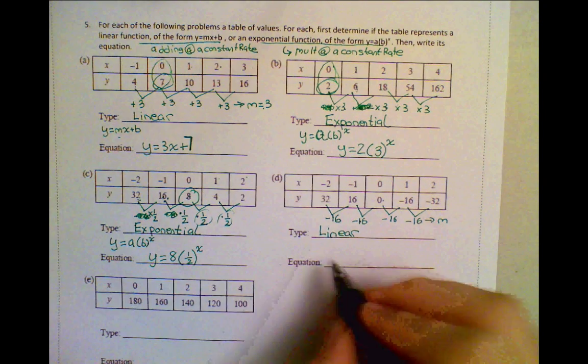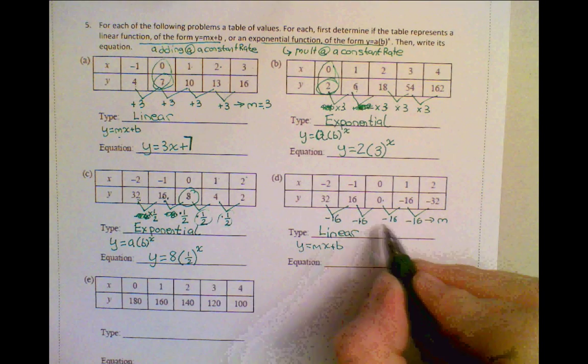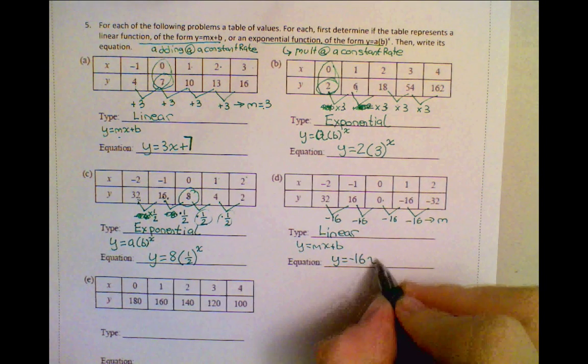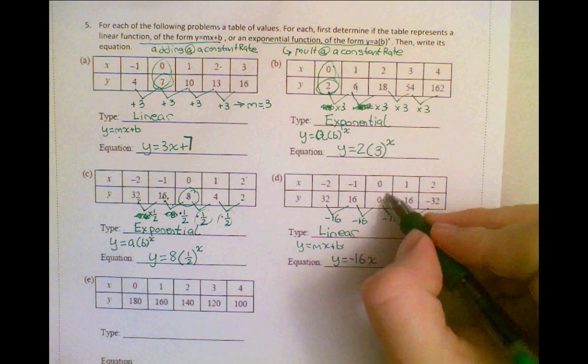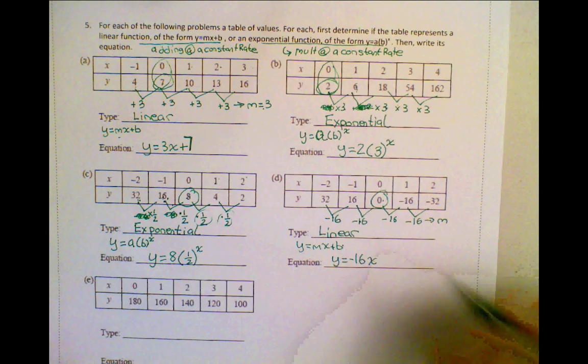Okay? So we know we're going to use y equals mx plus b. Our slope is going to be negative 16, so y equals negative 16x. And b is going to be our initial value, which is 0 in this case. We don't even need to put it, so plus 0 just goes away.